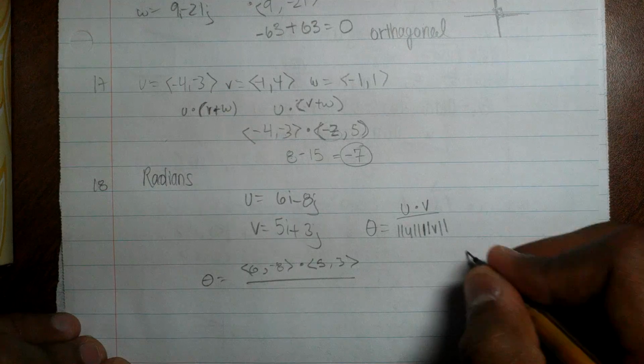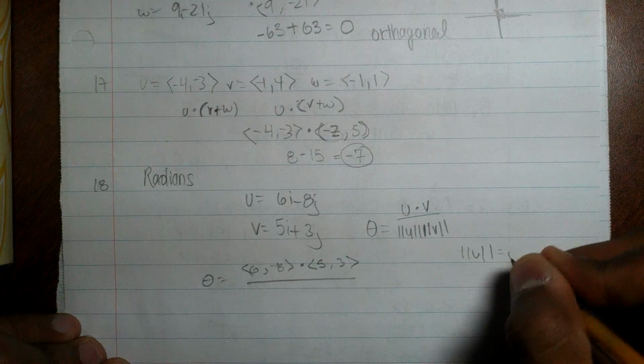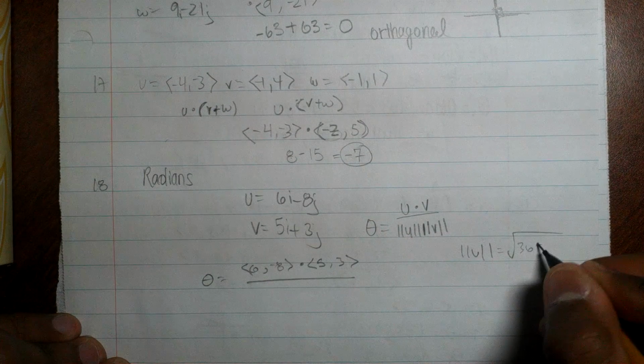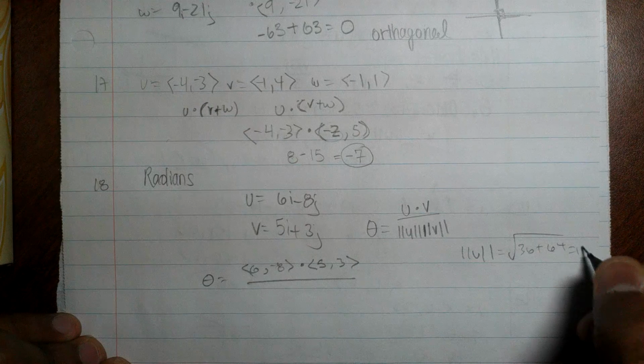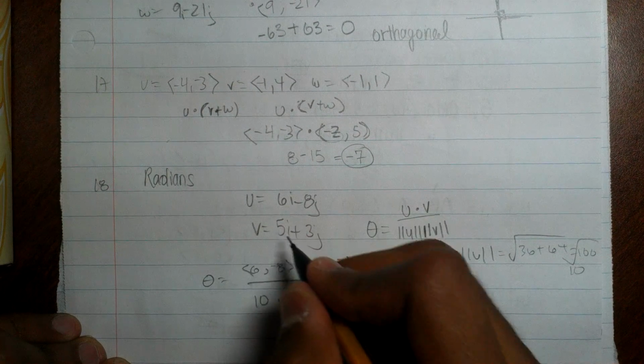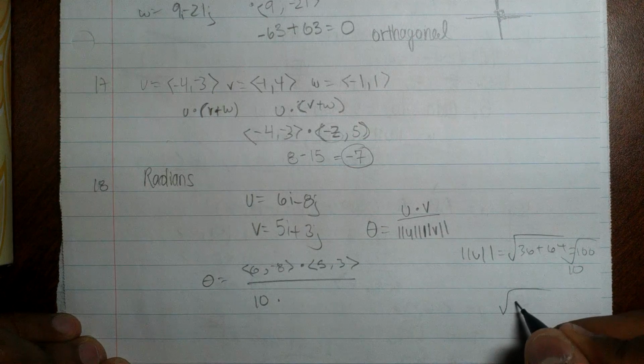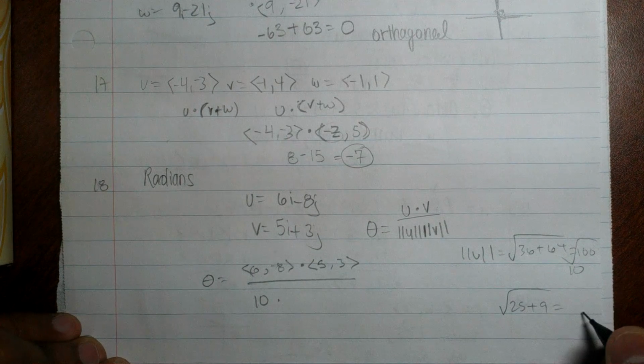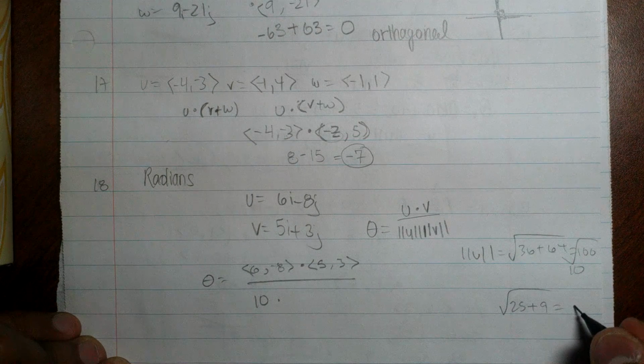Let's do this off to the side. Magnitude of u is the square root of 36 plus 64. Look at that, it's 100. Square root of 100 is 10. The magnitude of v is the square root of 25 plus 9, which is 34.